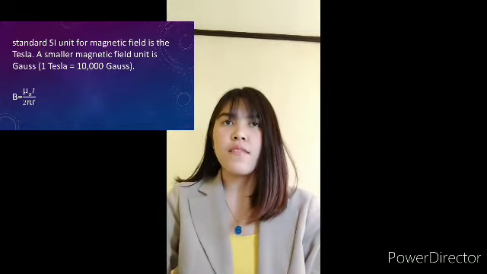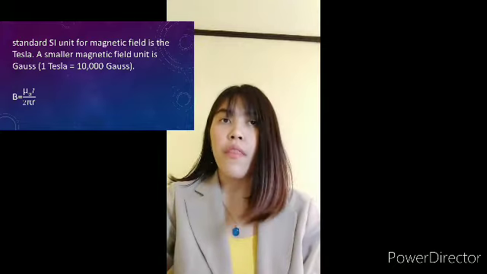Standard SI unit of magnetic field is Tesla in honor of Nikola Tesla. A smaller magnetic field unit is Gauss. 1 Tesla is equal to 10,000 Gauss.